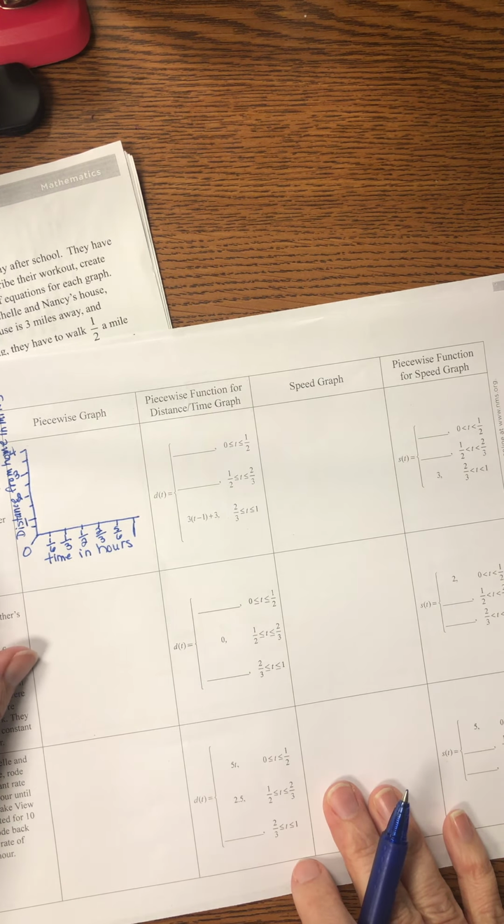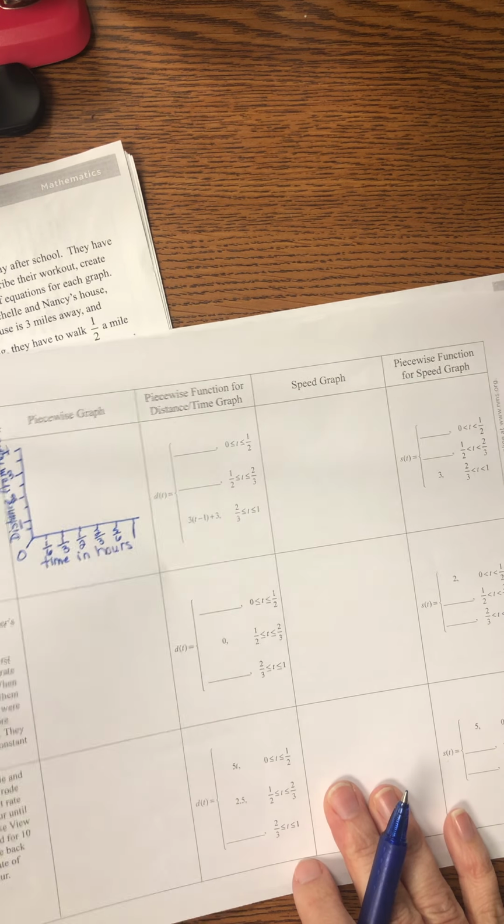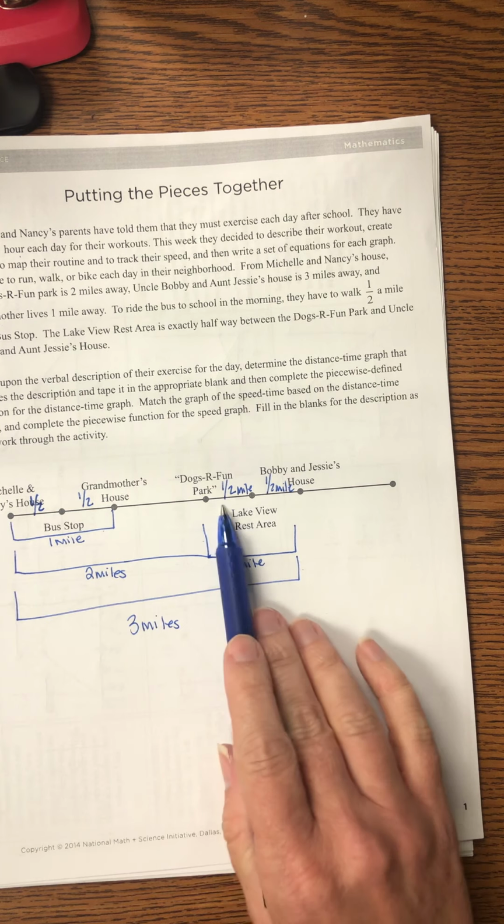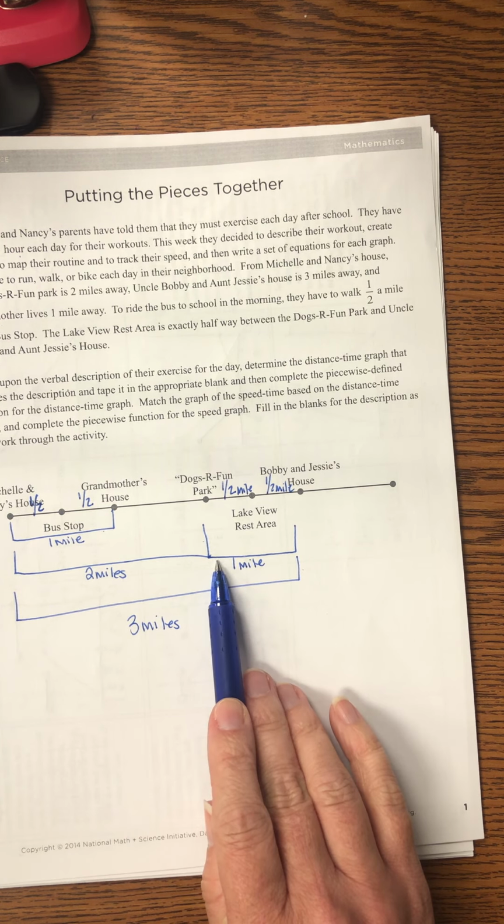Okay, so Michelle and Nancy left their house and ran to the dog park. If you look, Michelle and Nancy's house to the dog park is 2 miles.